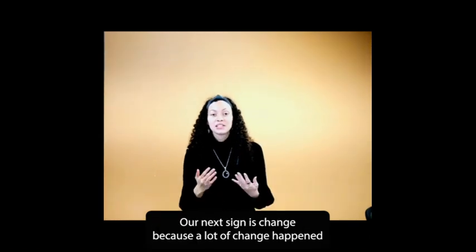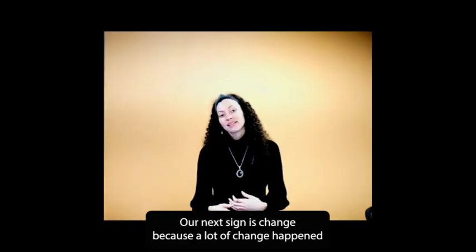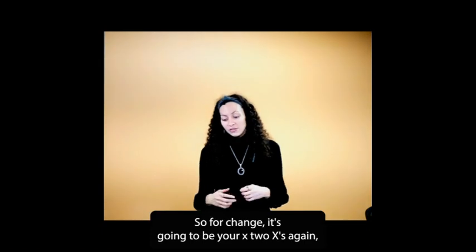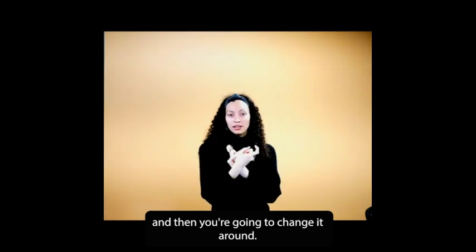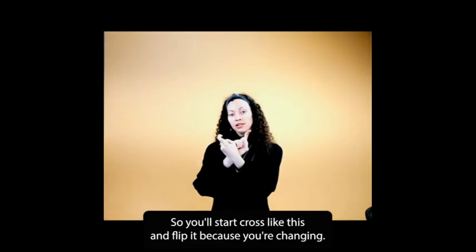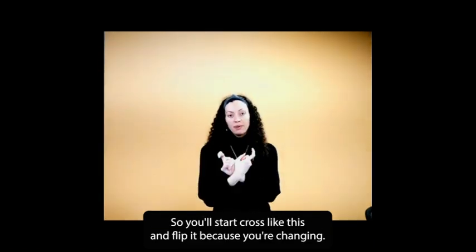Our next sign is change because a lot of change happened during the civil rights movement. For change, it's going to be your two X's again, and then you're going to change it around. So you'll start crossed like this and flip it because you're changing.